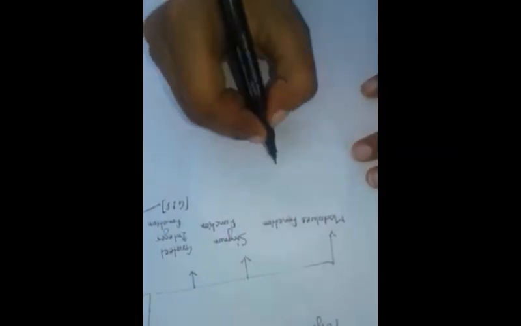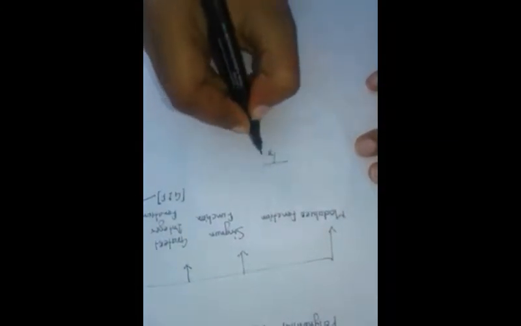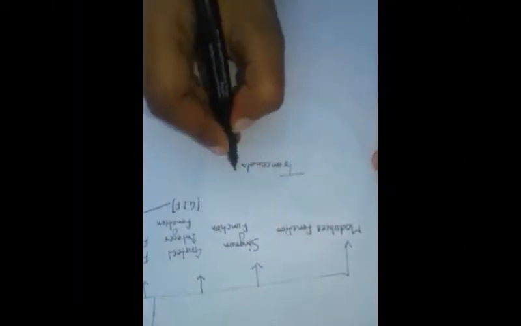Now we start the transcendental function types. There are also many types of transcendental function.